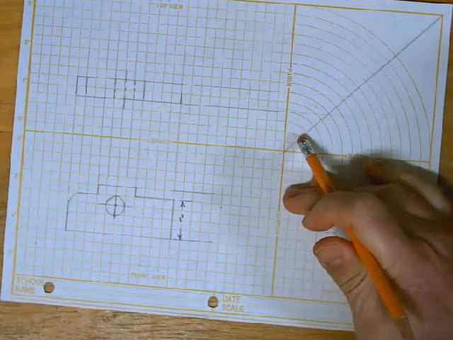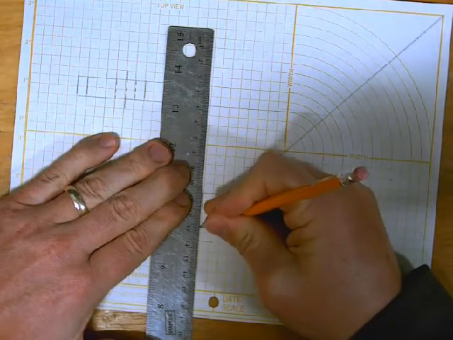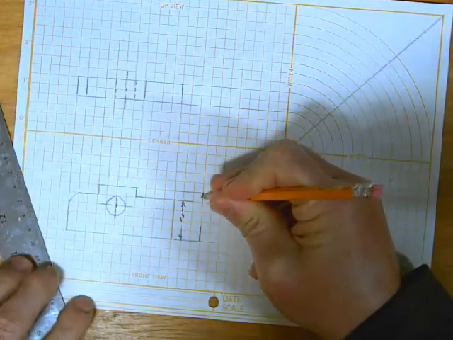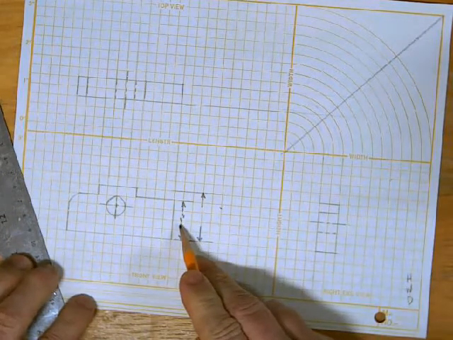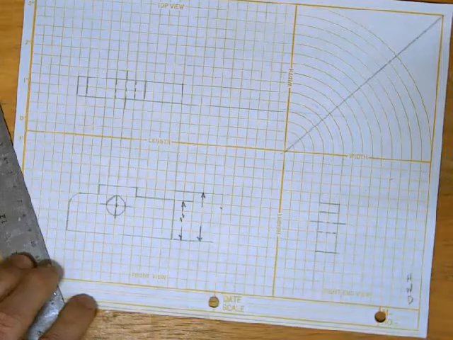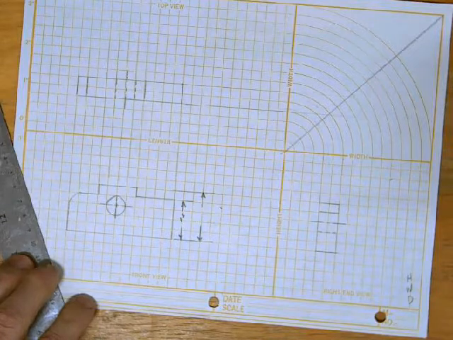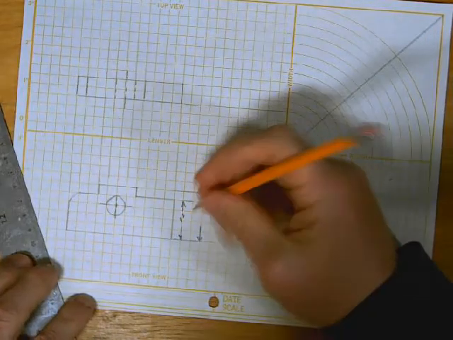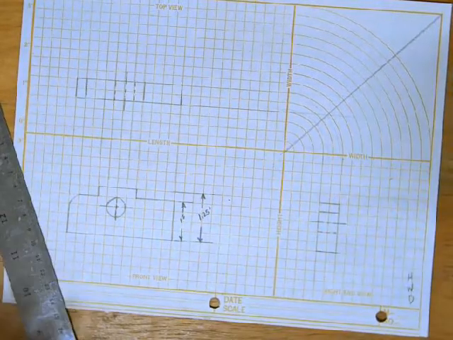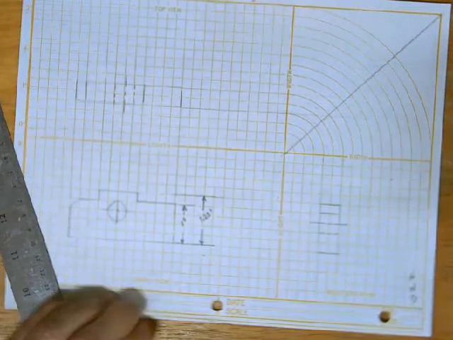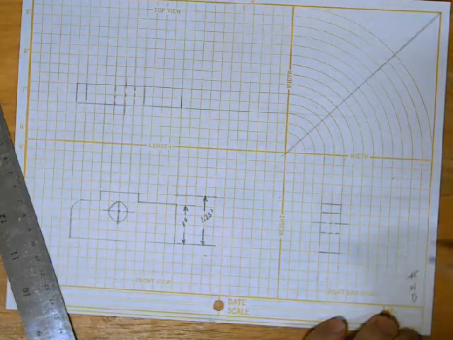So now I'm going to draw my arrow for the overall dimension of the part. You can see that the smaller dimension is closer to the part while the overall dimension is further away. The overall dimension of this is 1 inch and 0.25. Okay? So now I have the height of the object. I can cross this off.